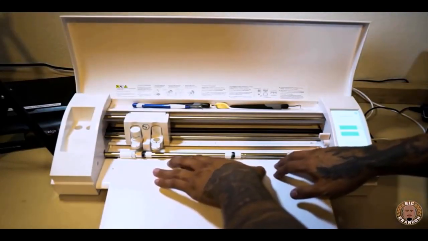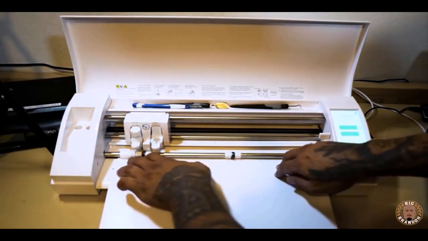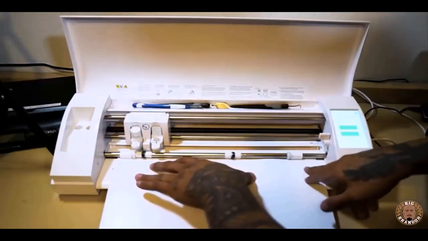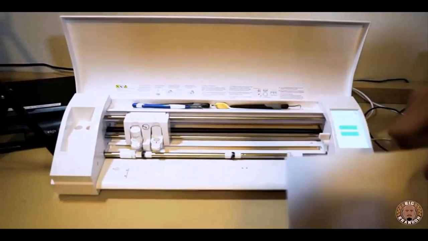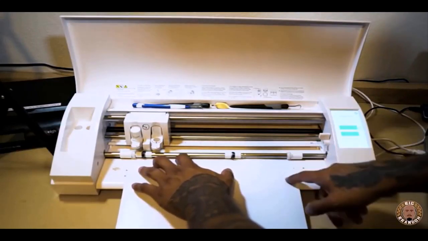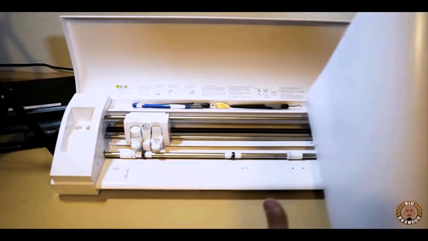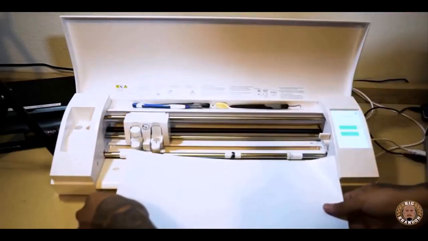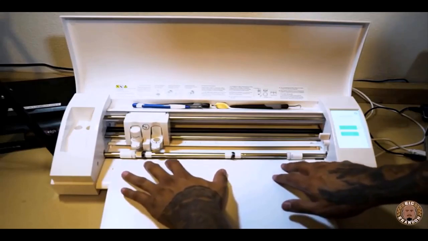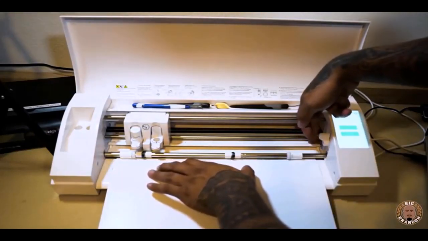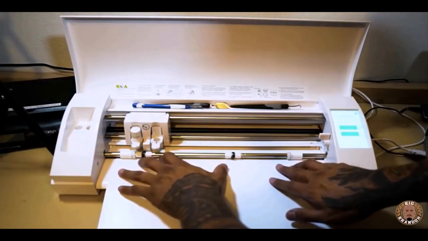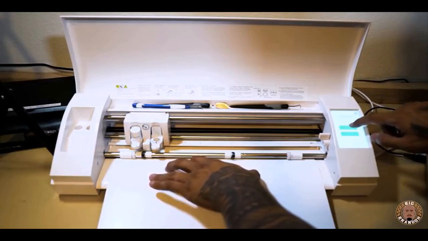What you do want to be mindful of when you're doing 15-inch pieces of vinyl is that there's two screws right here. So you want to make sure when you feed it in, because if you're doing a regular 12-inch roll, it'll line up to this little line and it'll feed through here, right? So this is a 15-inch roll. We're not going to go by these little lines. What we're going to do is center it, be mindful of the screw right here and the screw right there, and then once you have it in there, I'm just going to press load.